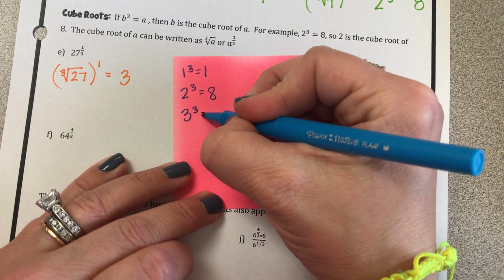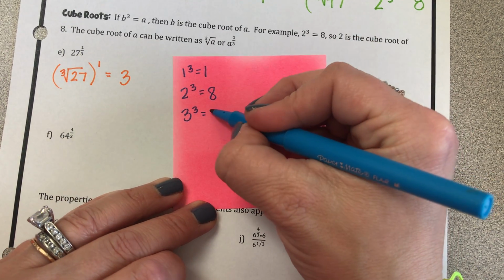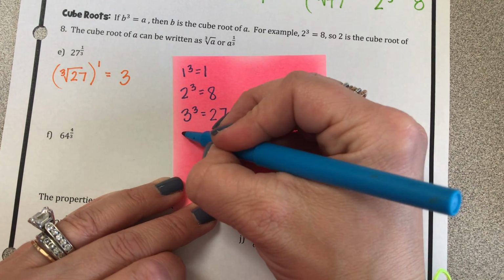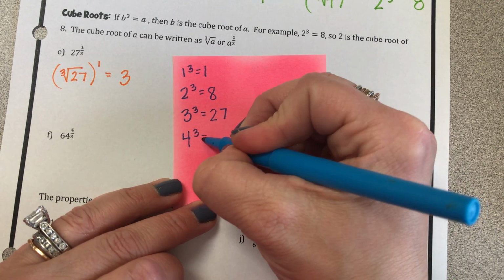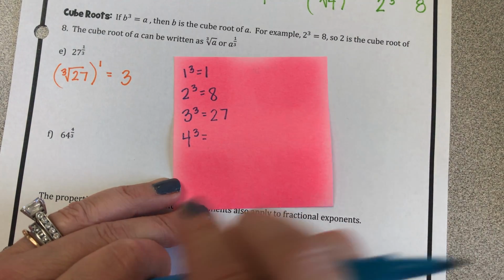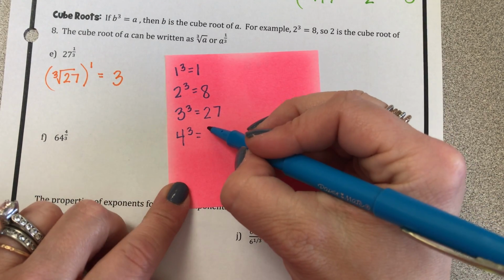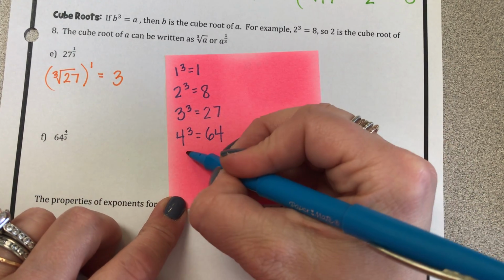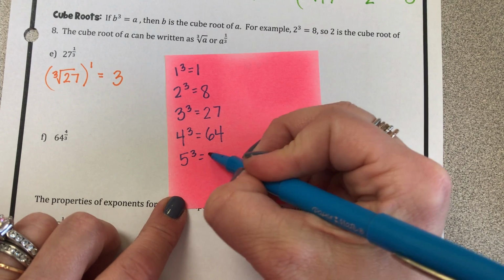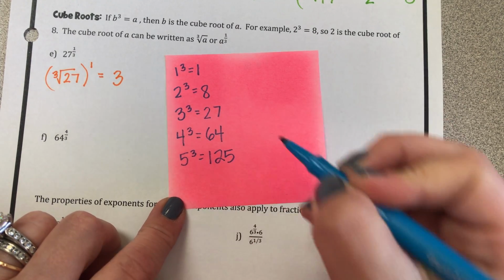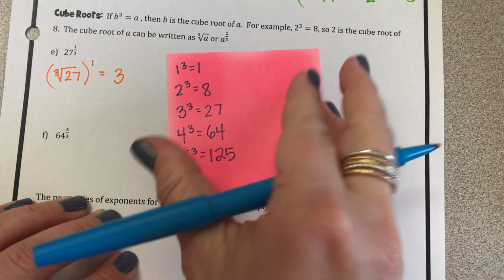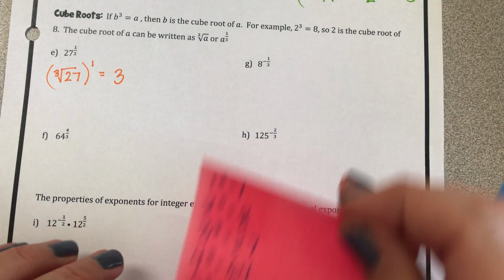3 cubed, 3 times 3 is 9 times 3 is 27. 4 cubed. 4 times 4 is 16. 16 times 4 is 64. 5 cubed is 125. 5 times 5 is 25. 25 times 5 is 125.